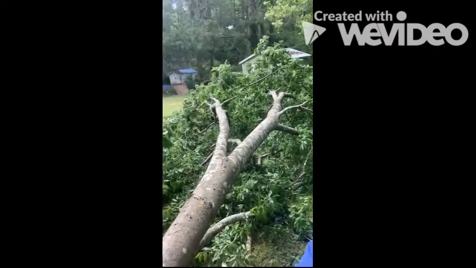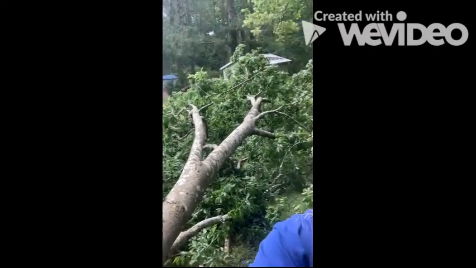We had something happen here at our house this morning that was a little scary. As you can see behind me, I have part of a tree that broke off and fell into my yard. It's a little bit unnerving and a little bit scary, but the rest of the tree is still standing. It was just part of a tree that broke off.